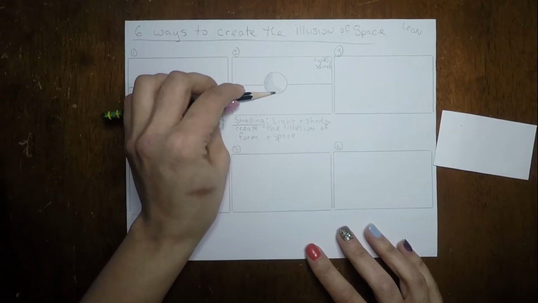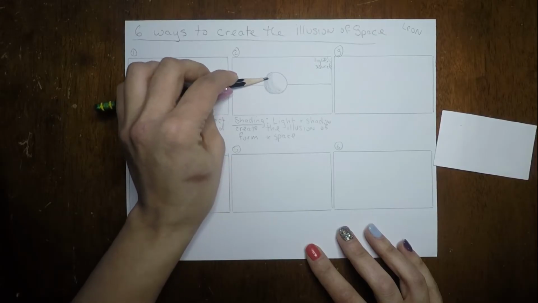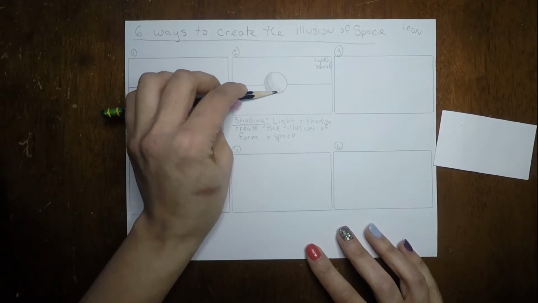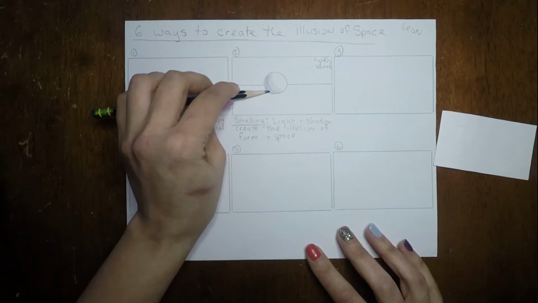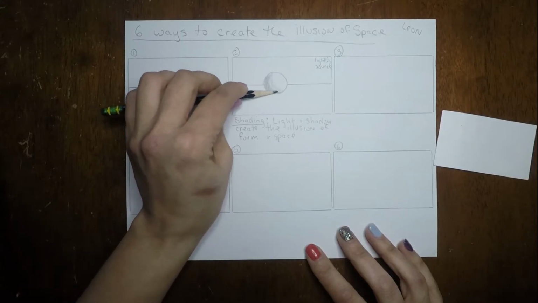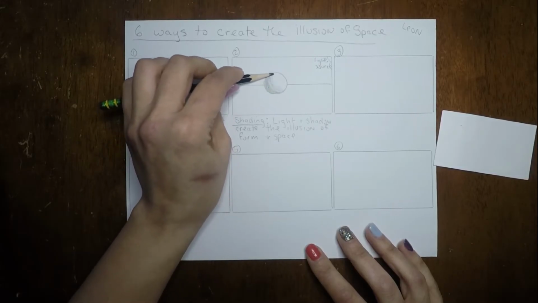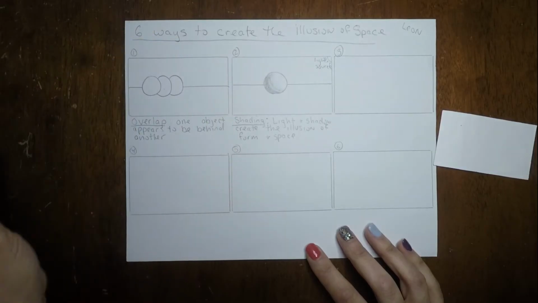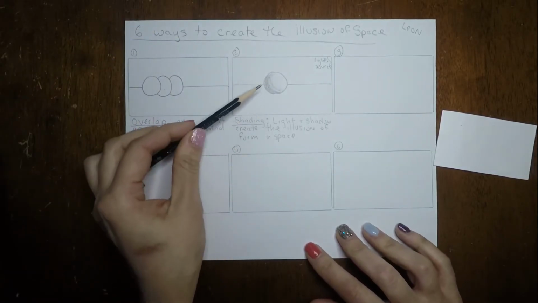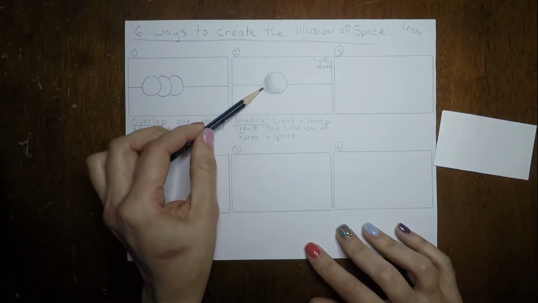Then when I get towards the bottom, I'm just going to press a little harder. So it's all about the pressure here, making a few layers. So I have light turning into medium, turning into the highlight. And then I'm going to be adding my cast shadow here.